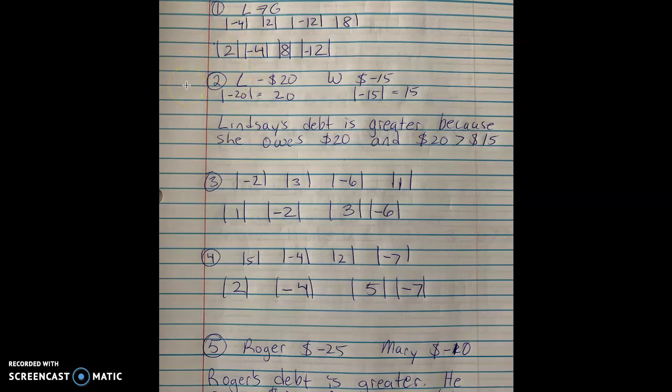Question number 2. Lindsay's account balance was -$20. Will's account balance was -$15. The absolute value of -$20 is +$20. The absolute value of -$15 is +$15. So she owes more money because she owes $20, so her debt is greater because $20 is greater than $15. And debt is absolute value, which is a positive number.